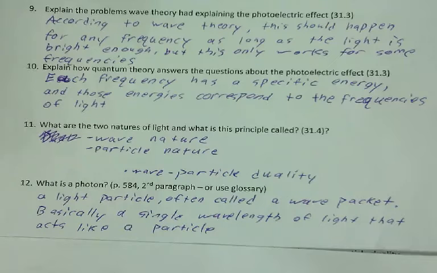Okay, so next time you want to sound smart, start talking about photons to people, because it sounds really smart, and it's not that hard of a concept once you understand it, which is light acts like a wave, and it acts like a particle. We call the particles photons.